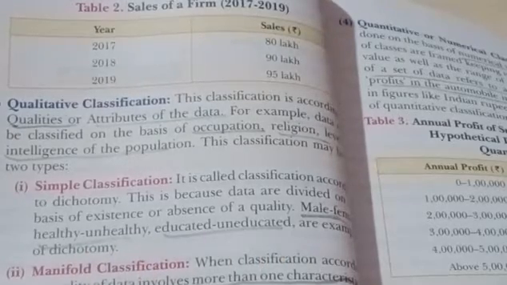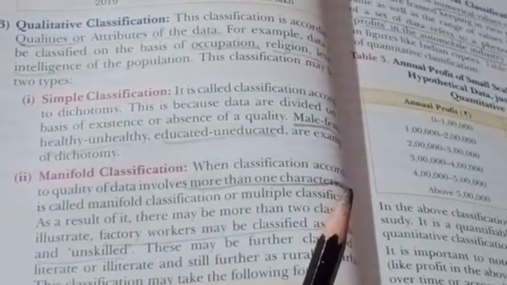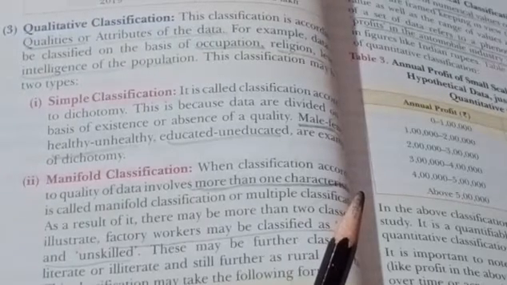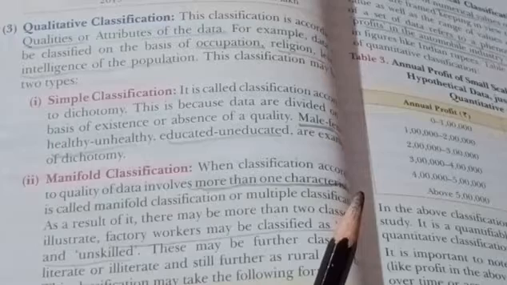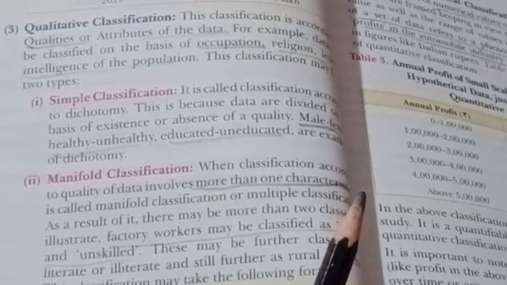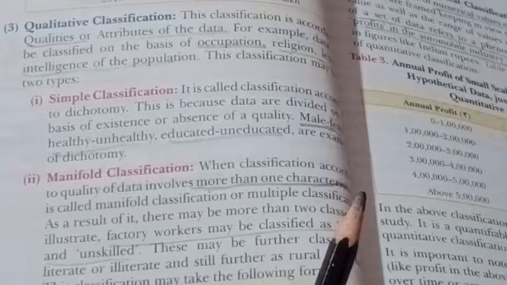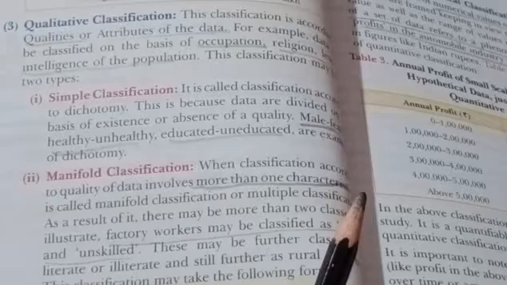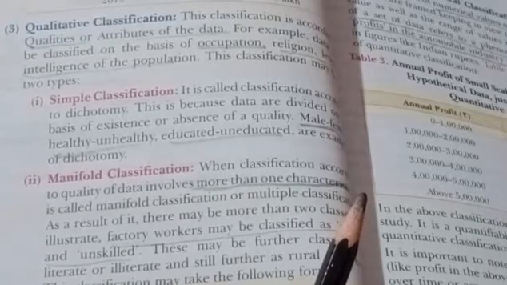Manifold classification: sometimes we divide the data on the basis of more than one characteristic. Like first we want to see how many people are employed or unemployed. Second criterion, among the employed also, how many are skilled and how many are unskilled. On the basis of that we take the decision on how many skilled people are getting jobs, and where they are getting the job.